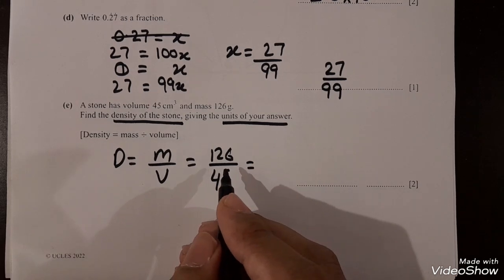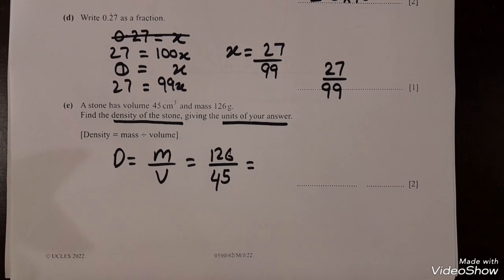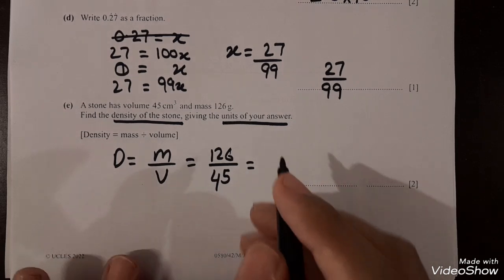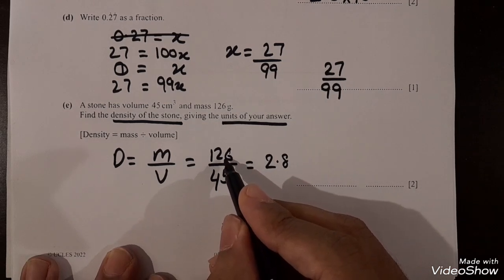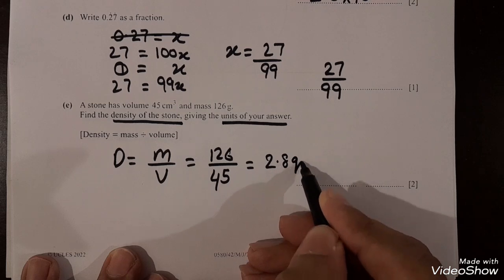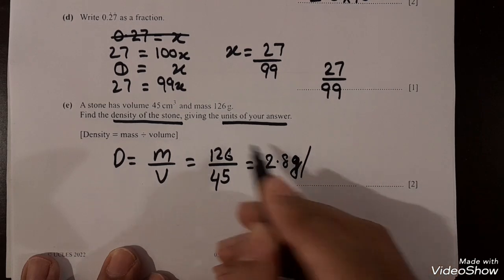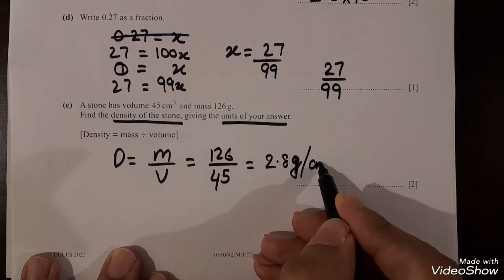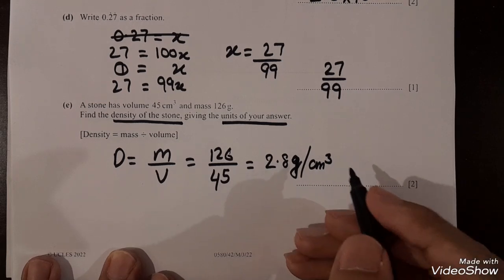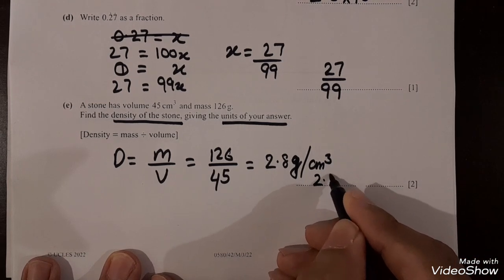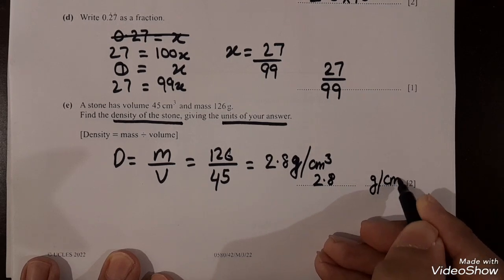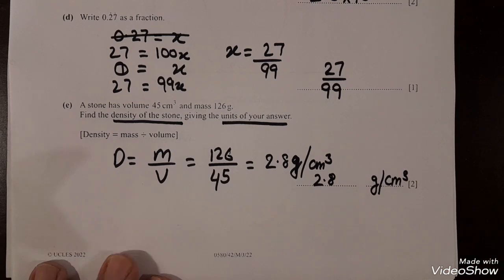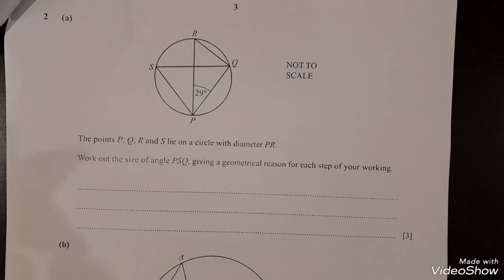Once we do that on the calculator, 126 divided by 45 is 2.8. Mass was in grams, so grams per centimeter cube. So we will write here 2.8 grams per centimeter cube. This is how we will do question E.